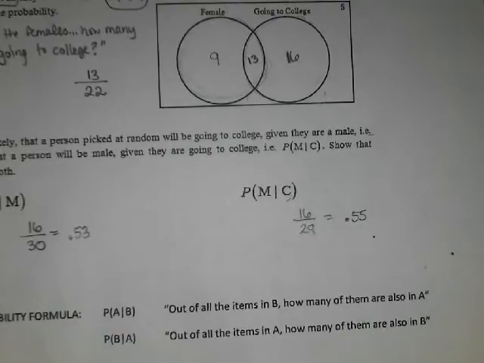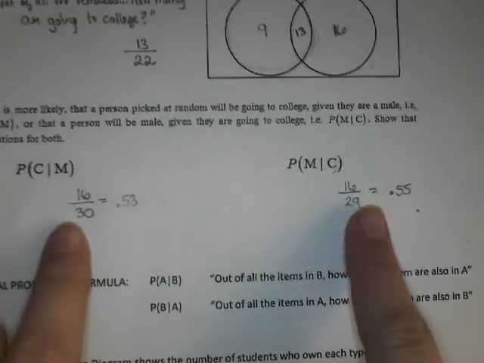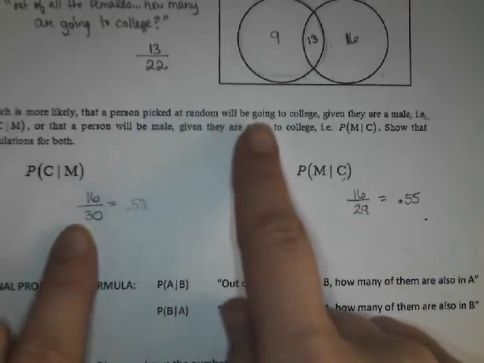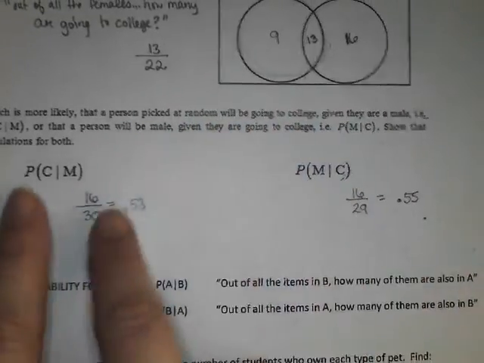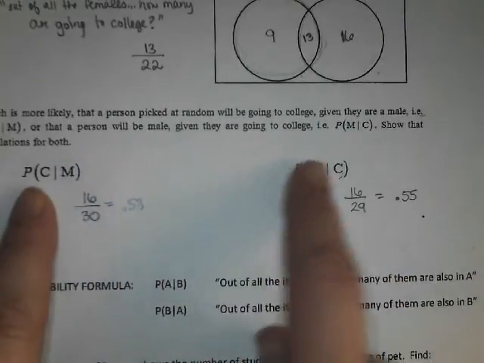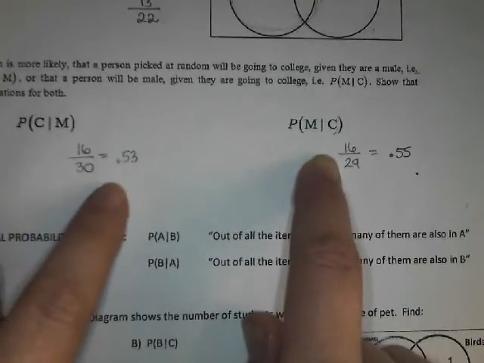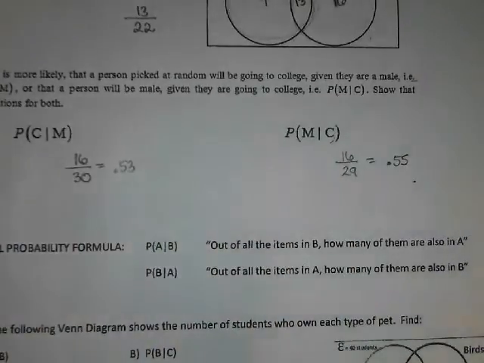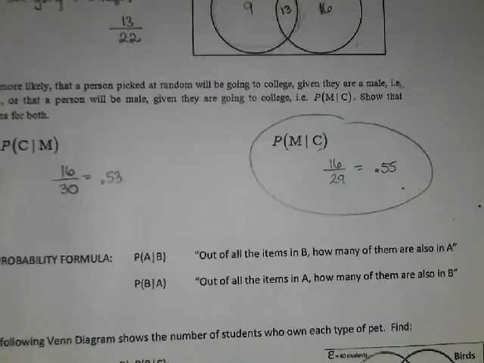Any questions on conditional probability? And then we'll actually answer the question, which is more likely, that a person picked at random will be going to college given that they are a male, that's this one, or that a person will be male given that they are going to college, that's this one. Which one's more likely? Right, second one. Not very far off though, okay?